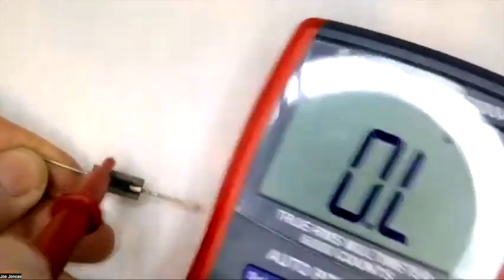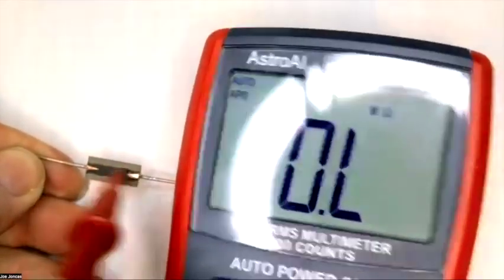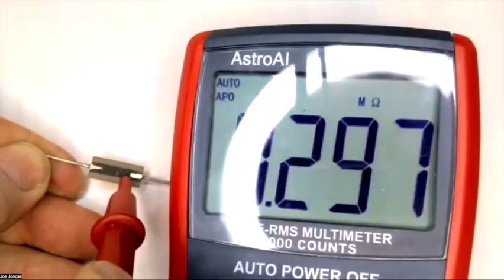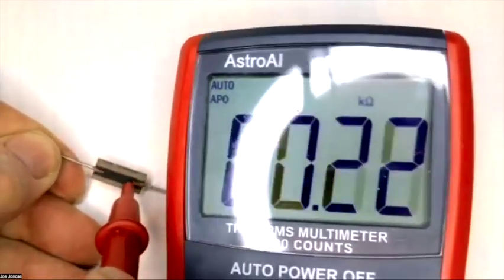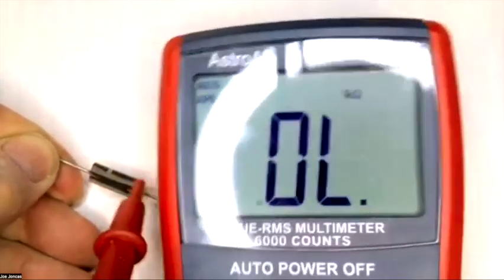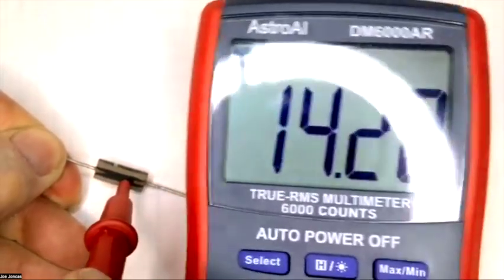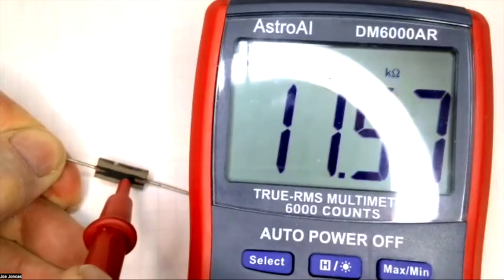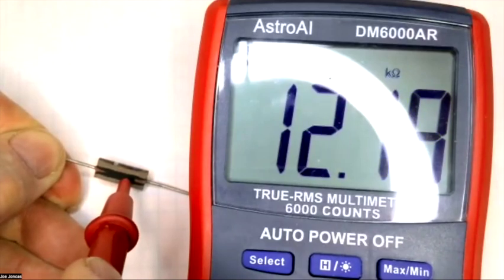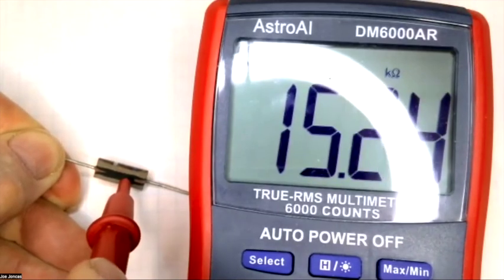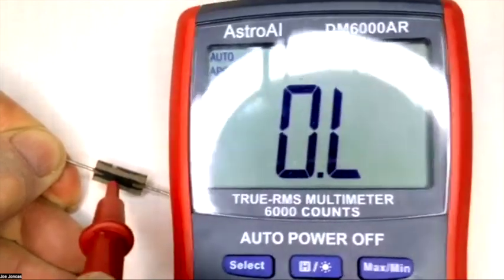Oops, how am I going to do this? Now I'm going to touch this right here. Oh, hold still, dang it. Okay, it's reading at about 12,000 ohms. I'm going to move to about the middle.